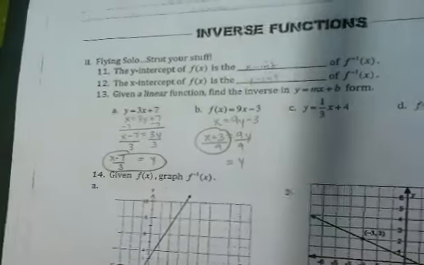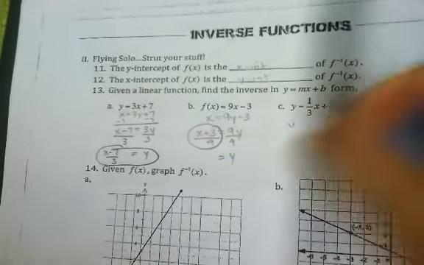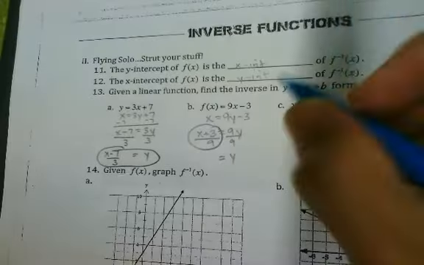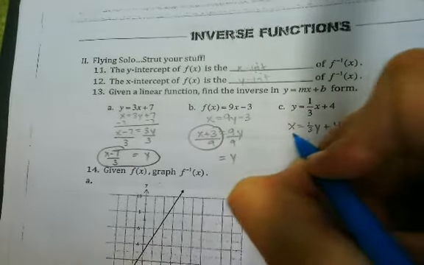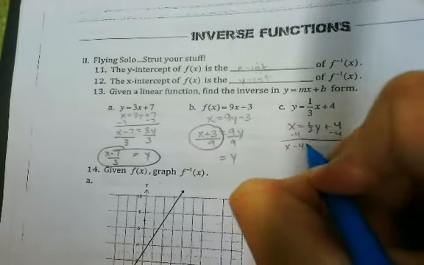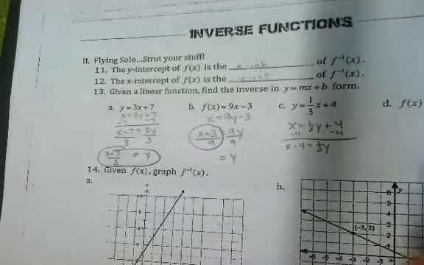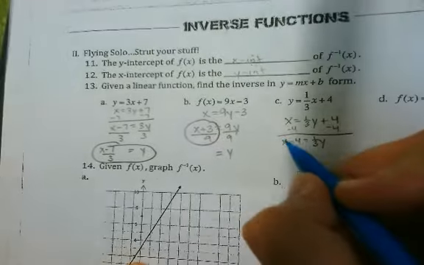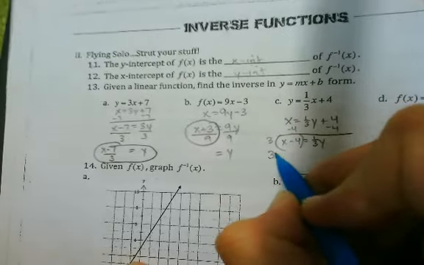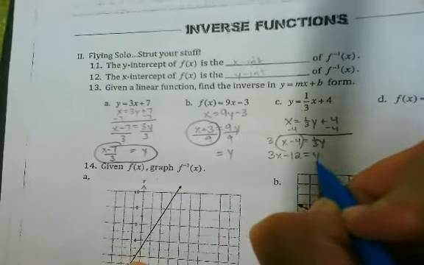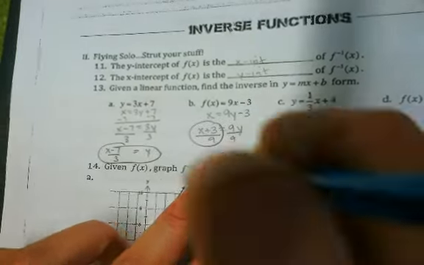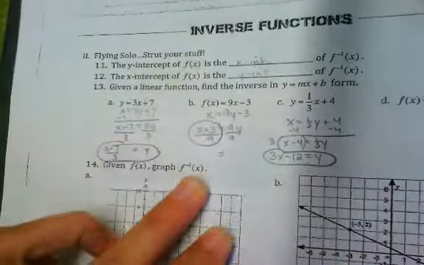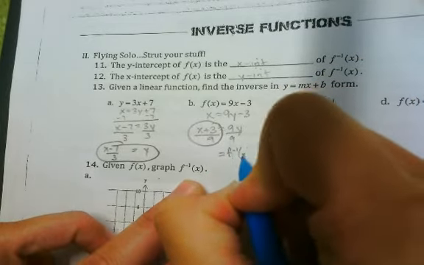On C, subtract 4 from both sides. Oh no, I gotta switch my x and y's first. Whoopsies. X equals 1/3 y plus 4. Subtract 4 from both sides. X minus 4 equals 1/3 y. Multiply both sides by 3 here. This is a binomial, so if I'm multiplying by 3, 3x minus 12 equals y. Oh, by the way, on B, f of x, I should have changed it back to f inverse of x at the end, just to be consistent with notation.